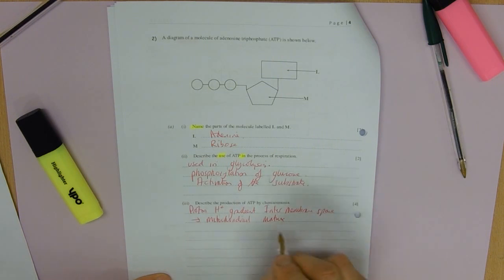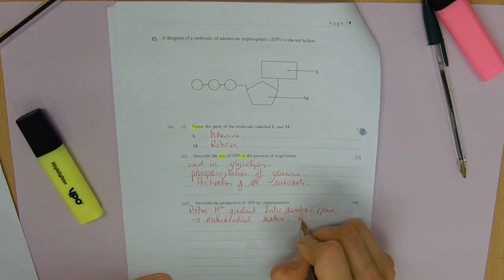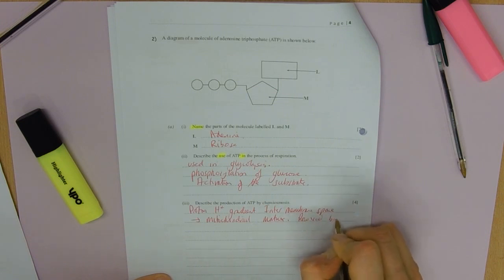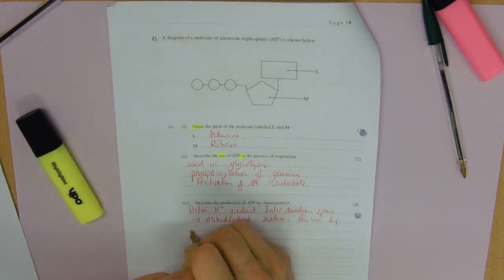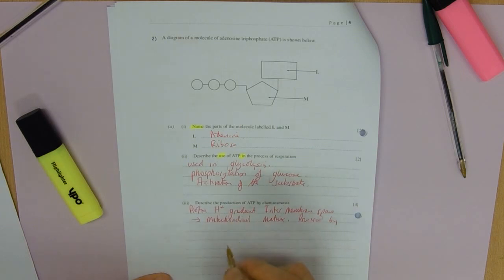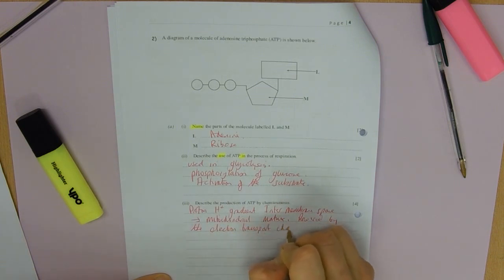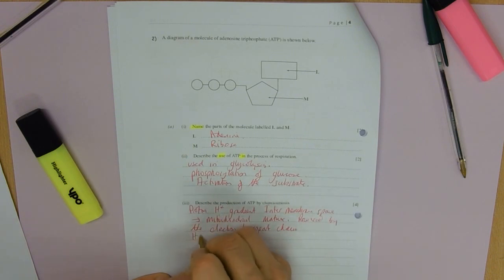Again, say how we've got to that gradient. So powered by the electrons, the electron transport chain. What happens to these?